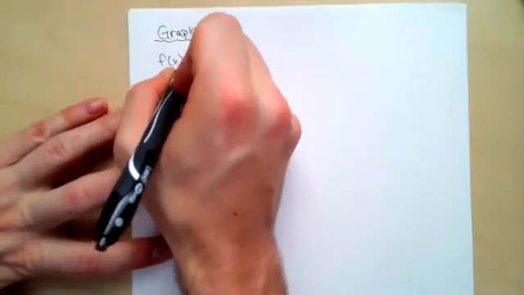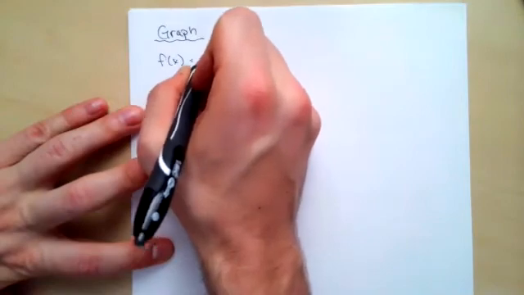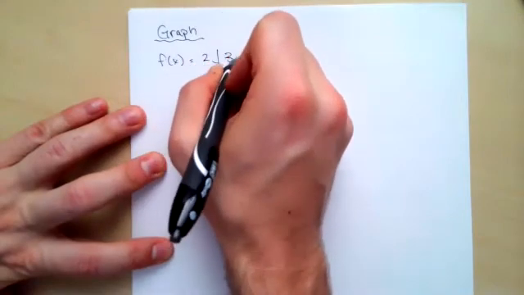Let's graph. Let's say f of x is square root of, let's say 2 times 3 minus x.